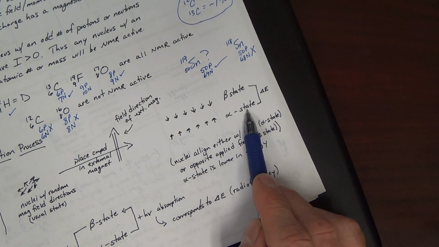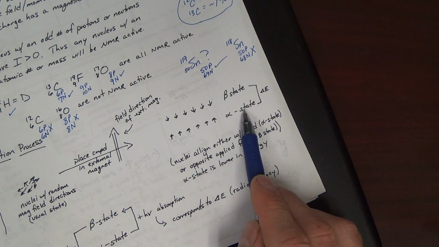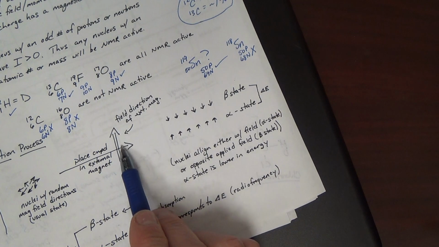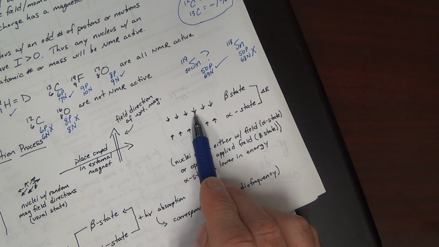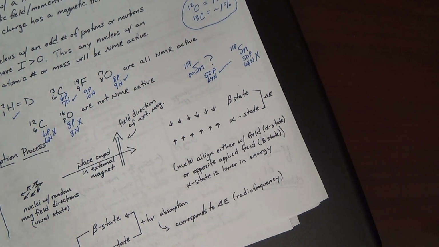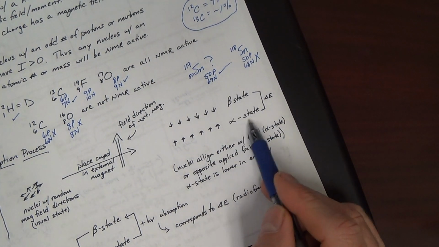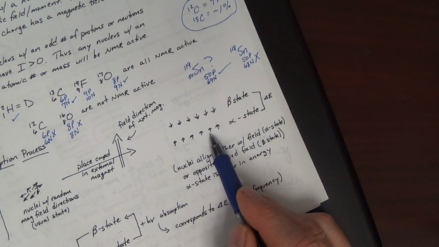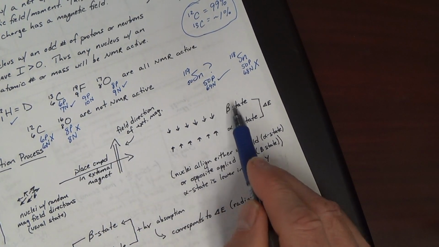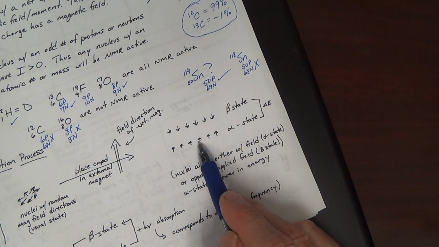and that's called the alpha state. But some of them will also line up exactly opposite the external magnetic field, and that's called the beta state. Now the alpha state is lower in energy because it's aligned with the larger field. The beta state is higher in energy.